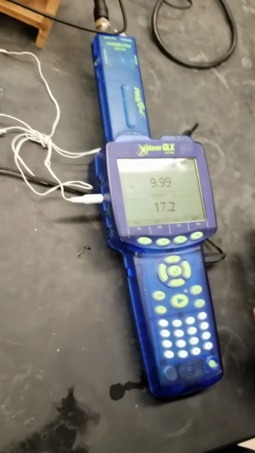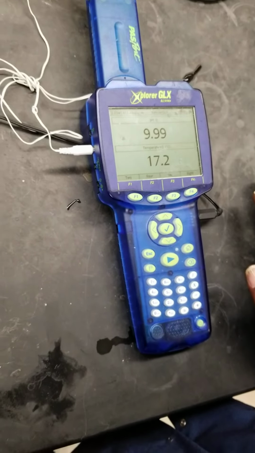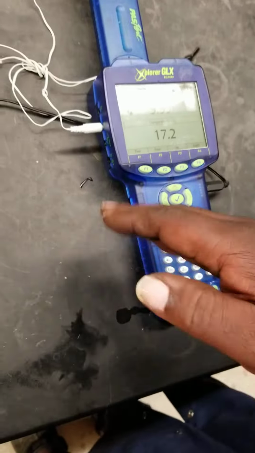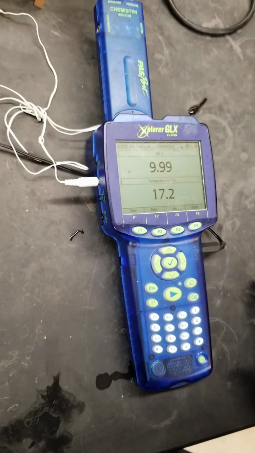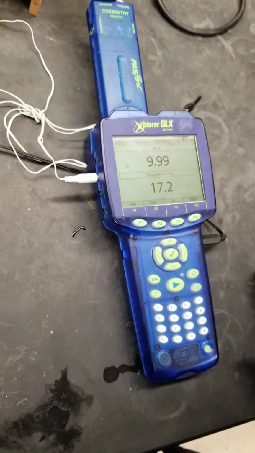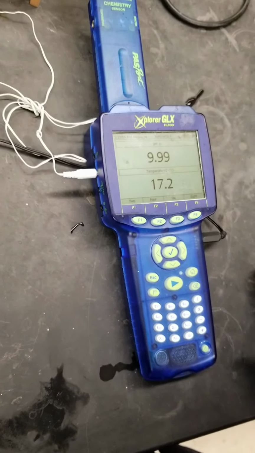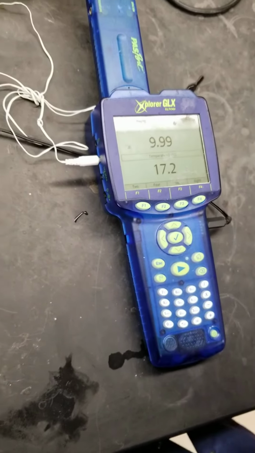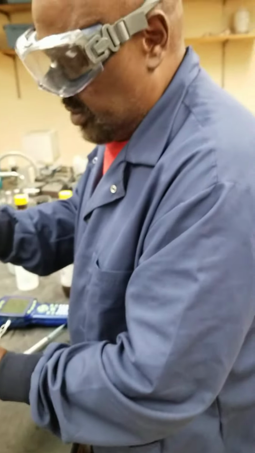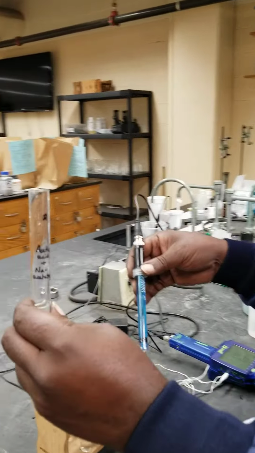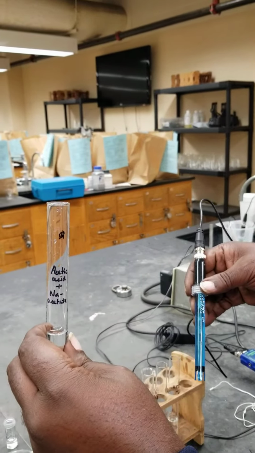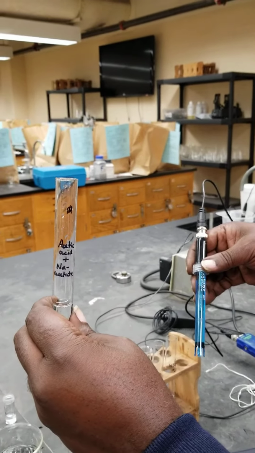So what I'm doing here is just checking that I calibrated properly by measuring either of the buffer solutions. This is supposed to be pH 10. It's reading 9.99. That is good enough. All right, so what I have here is 5.00 milliliters delivered by the auto pipetter.